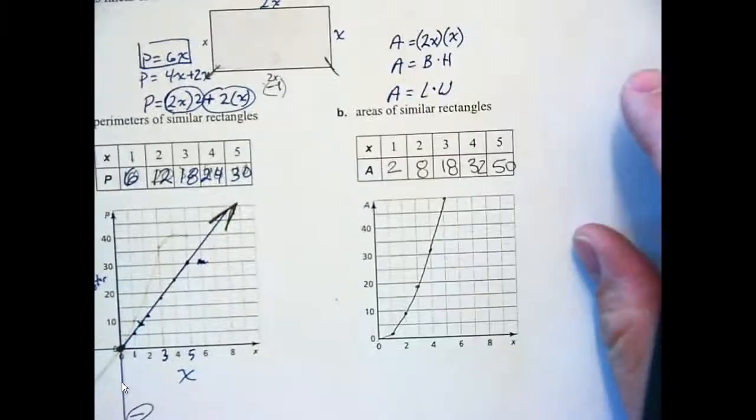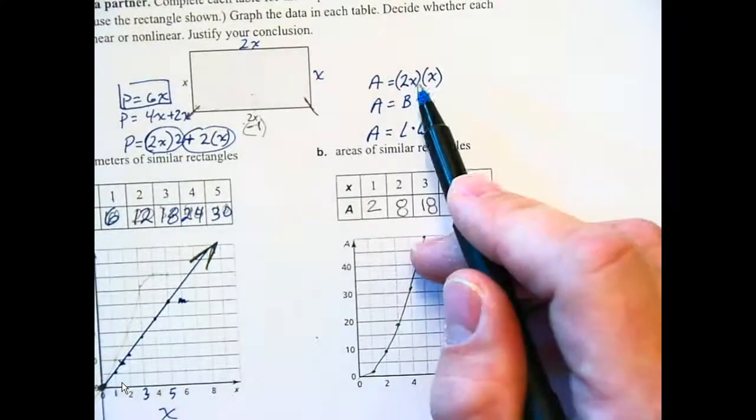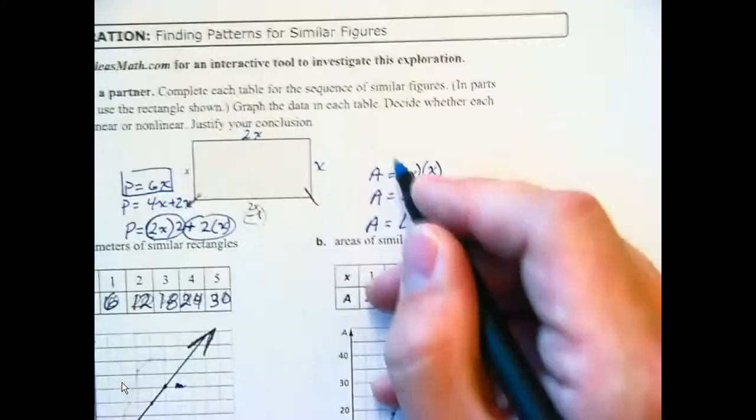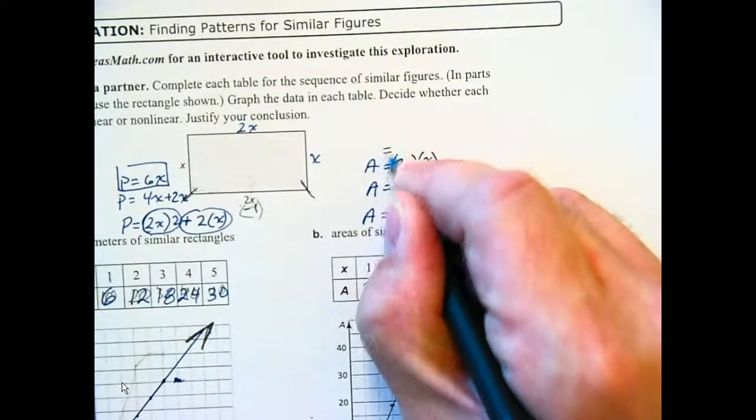Let's move on to area. Did anyone simplify first? Yes. No. Yeah, area is 2x times x. What's another way of saying 2x times x?